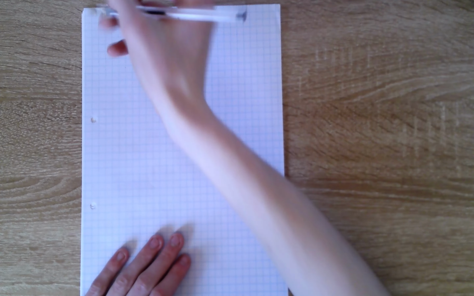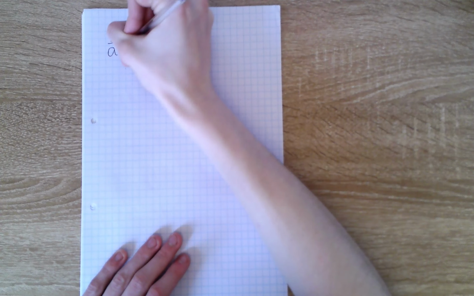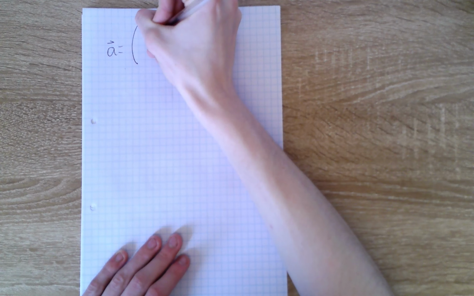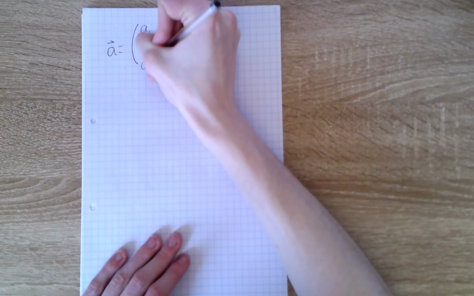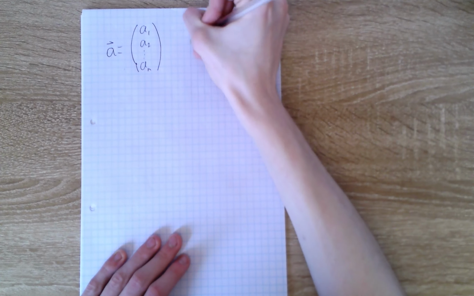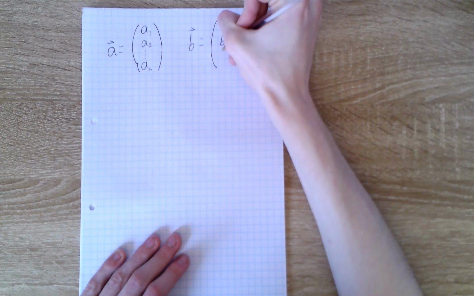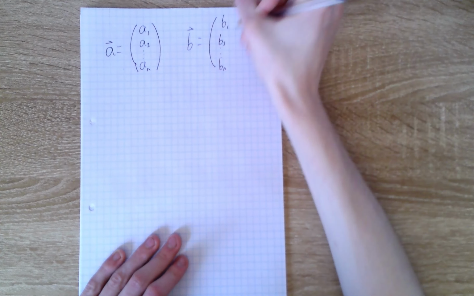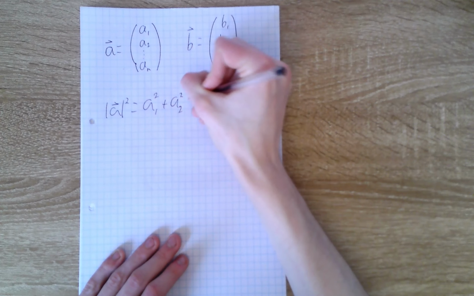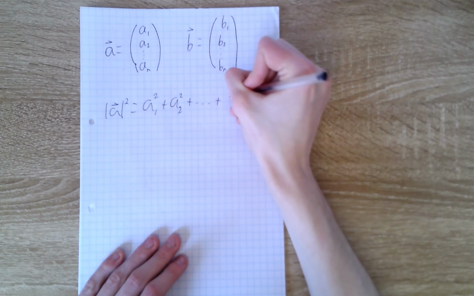And so this is how you would find the angle between two-dimensional vectors. We can generalize this for higher dimensional vectors. So if we say that a and b are n-dimensional vectors, such that a is equal to a1, a2, and then all the way down to an, and b is equal to b1, b2, all the way down to bn, then we get that the magnitude of a squared is equal to a1 squared plus a2 squared and then plus all the way to an squared.